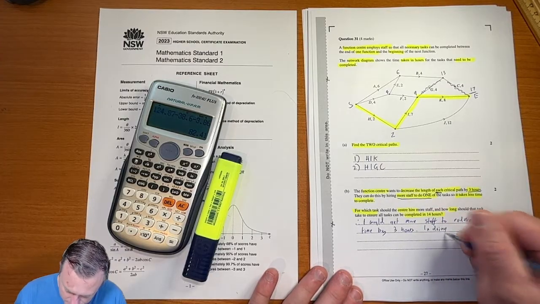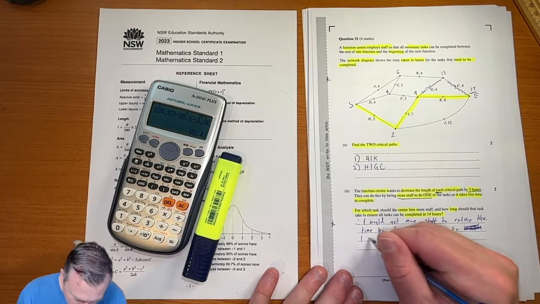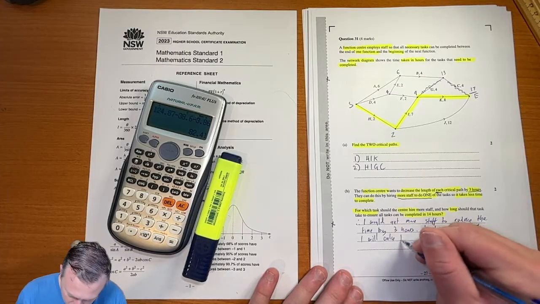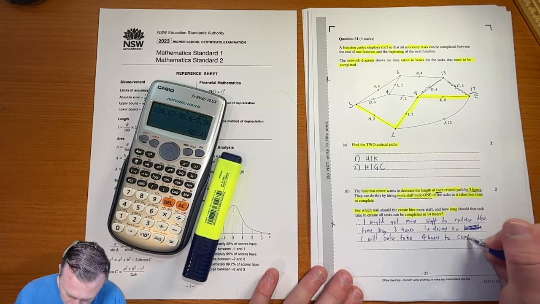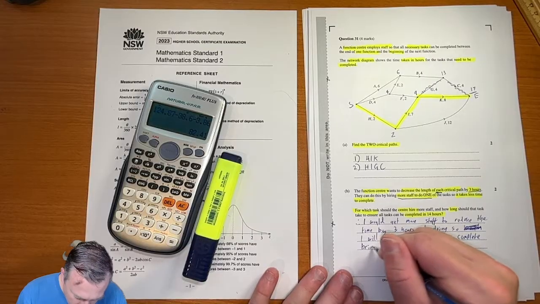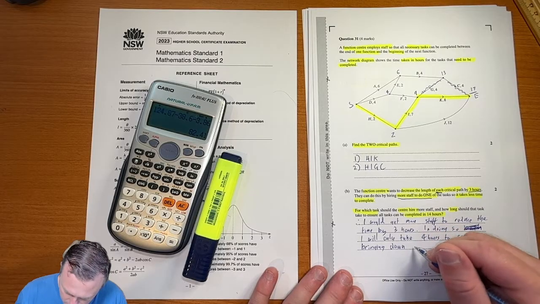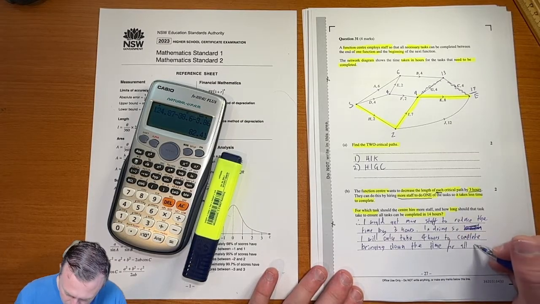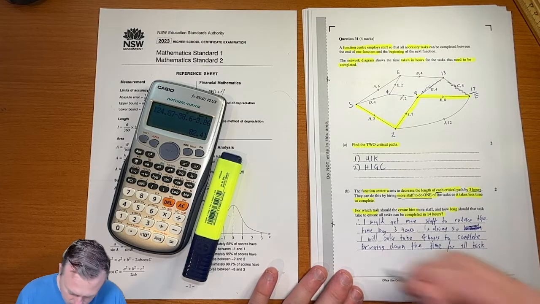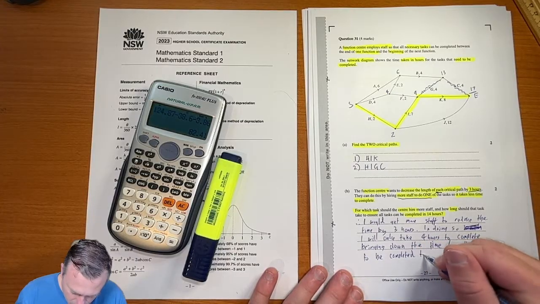In doing so, I will only take 4 hours to complete, bringing down the time for all tasks to be complete to 14 hours.